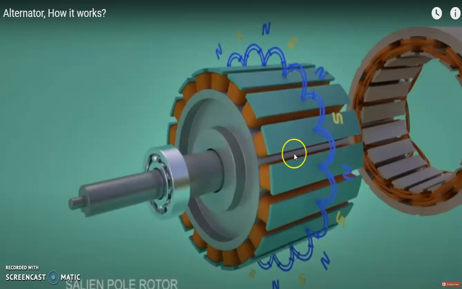These are the rotor slots, which are used to provide the different field winding or simply the rotor winding. These are the bearings, this is the pulley, and these are the different rotor slots in which we are housing the field winding. Once it starts rotating, the field winding produces a field.